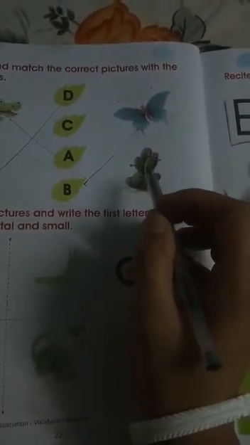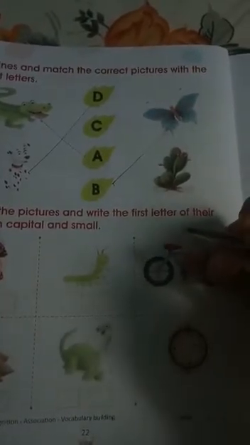So what is this? This is a cactus. This is a plant. What is the name of this plant? Cactus. So what is the first letter? Ka, meaning C. Sound is ka and the letter is C. So you have to draw a line and join. In this way you have to complete it.